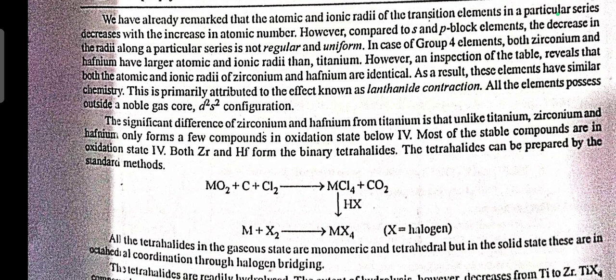We have remarked that the atomic and ionic radii of the transition elements in a particular series decrease with the increase in atomic number. However, compared to s and p block elements, the decrease in the radii along a particular series is not regular and uniform.